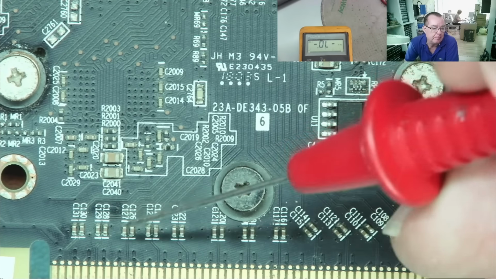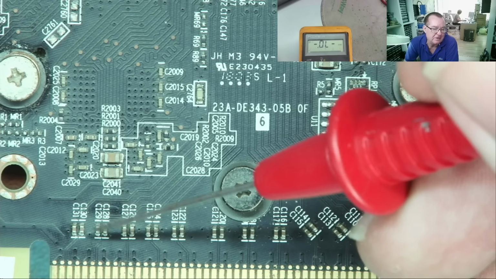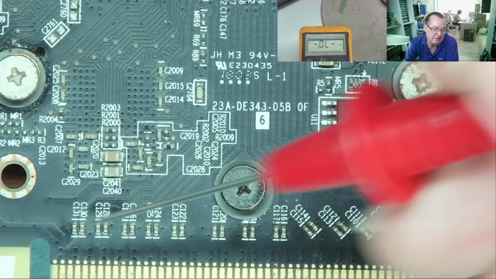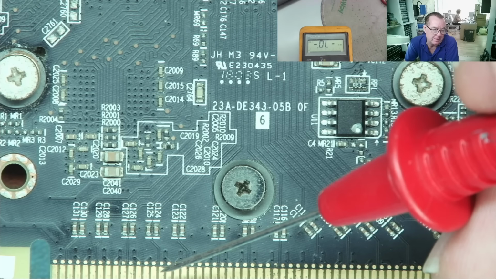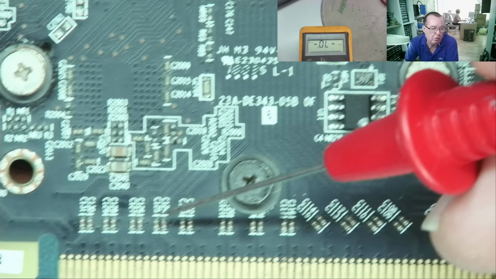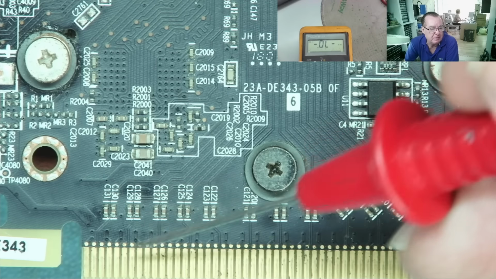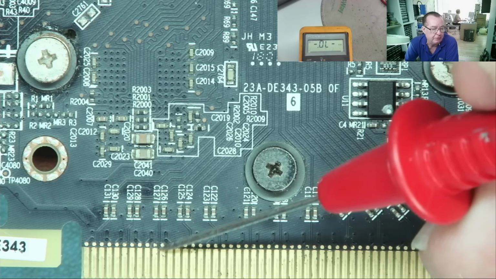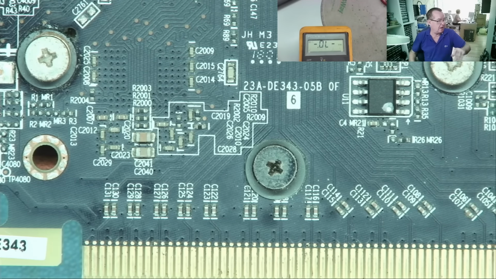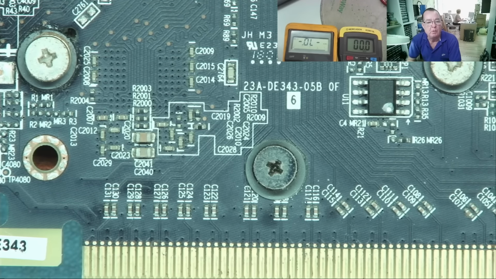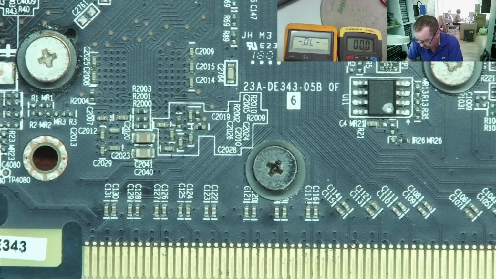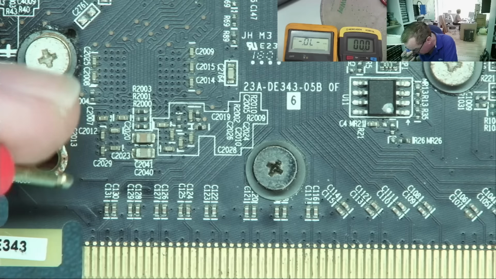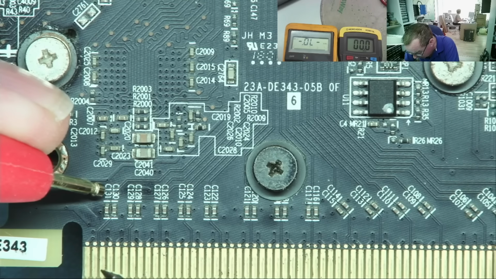If you do find a broken one, the best bet is to take one of the other ones off, measure it with a capacitance meter, and then fit a replacement to the same value. I'm just trying to recall what these are. In actual fact, we can measure them anyway because this end of the capacitor is connected to nothing. Okay, so let's just check. These will vary from one card to another. I seem to remember they were about 100 nanofarads or something like that. I can't quite remember now.